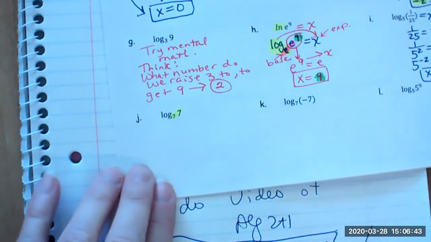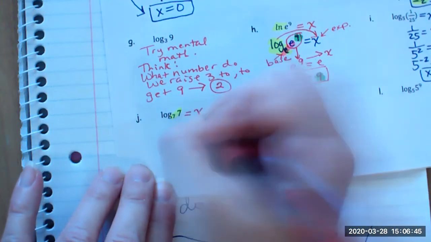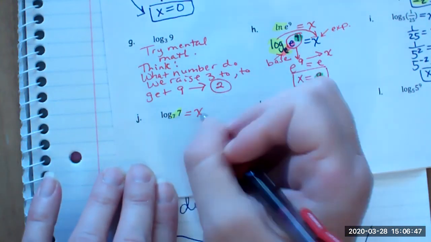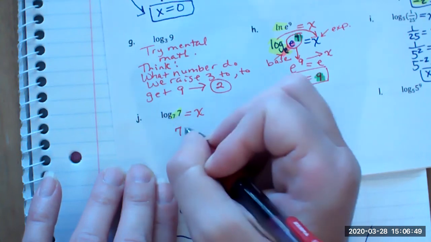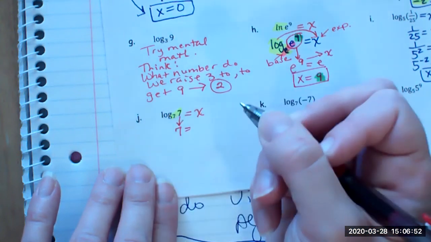And again, to verify it the longer way, we can write it in exponential form. 7, that's this 7 right here we're looking at, okay?